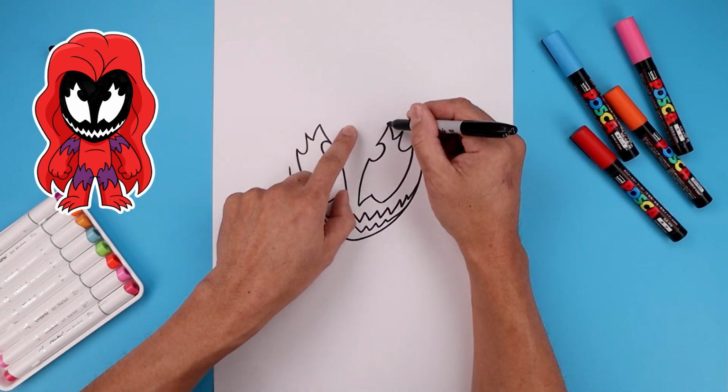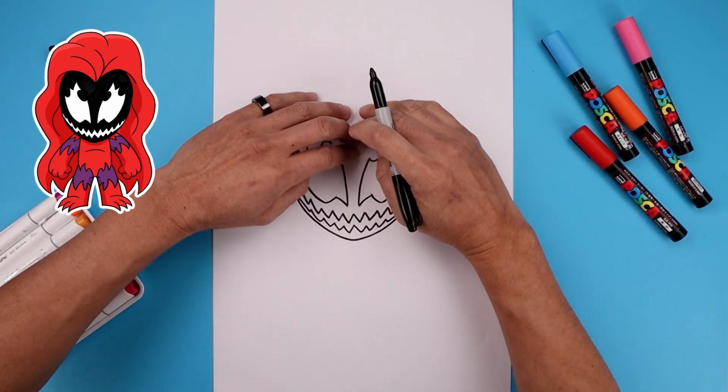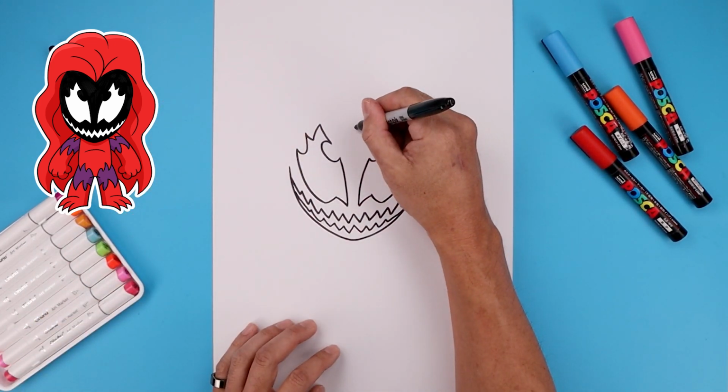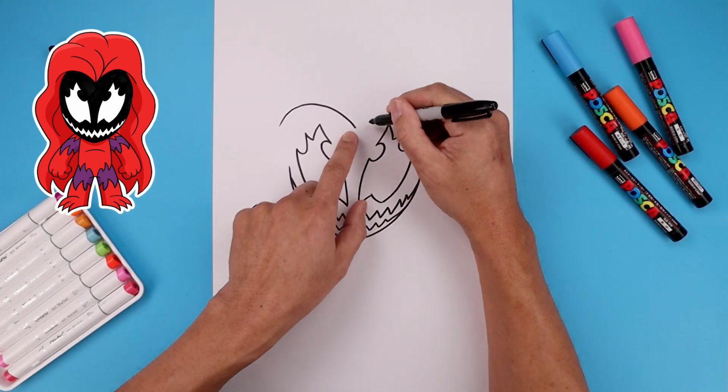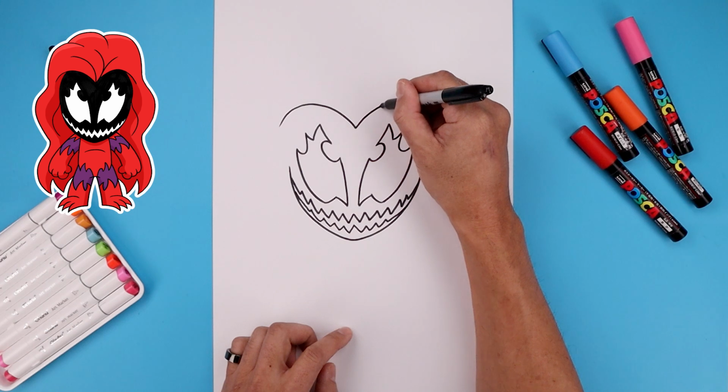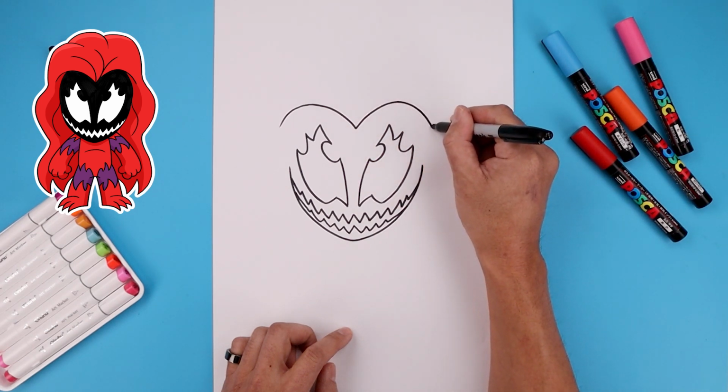Now from the top of the eyes, let's move to the center, start with a point. Just want to brush the hair going up and then out. So let's start with the left side. We go up, across, and then down. Let's go back to the center, go up, and then down towards the right.